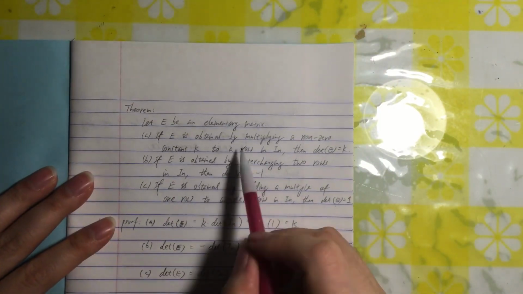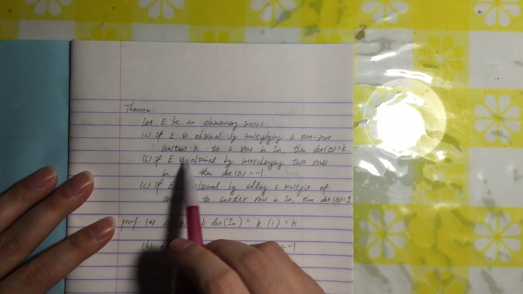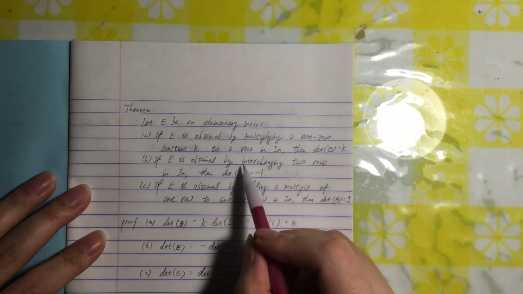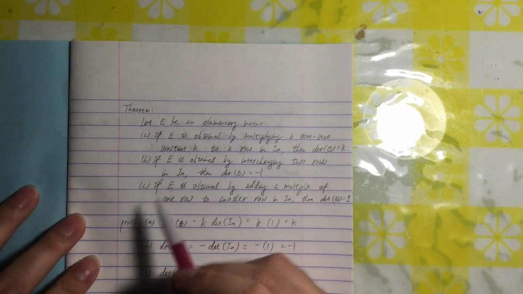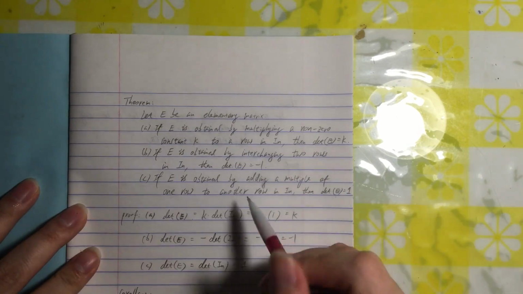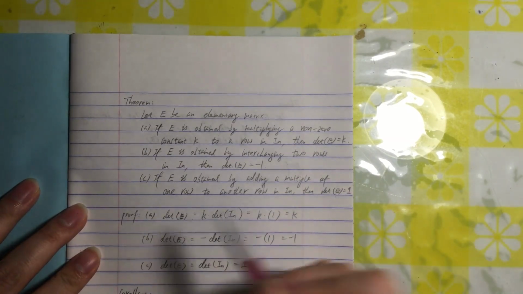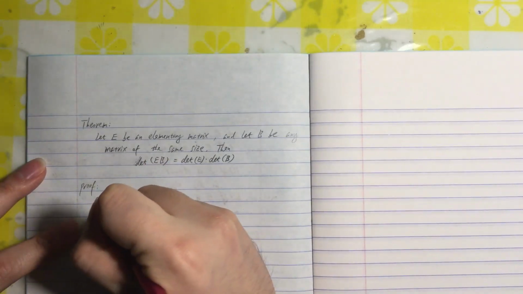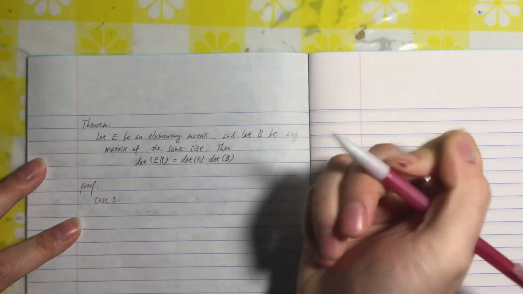Since E is an elementary matrix, we know that E can be obtained in 3 different ways. E can be obtained by multiplying a non-zero constant k to a row in In, or E can be obtained by interchanging any 2 rows in In, or E can be obtained by adding a multiple of a row to another row in In. Since E can be obtained in 3 different ways, we must consider E in 3 different cases. Case 1.